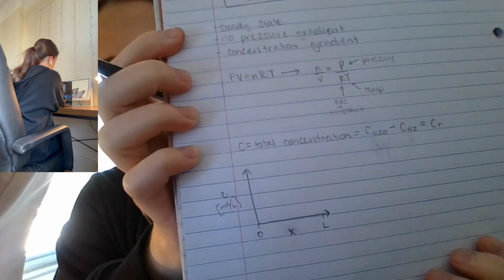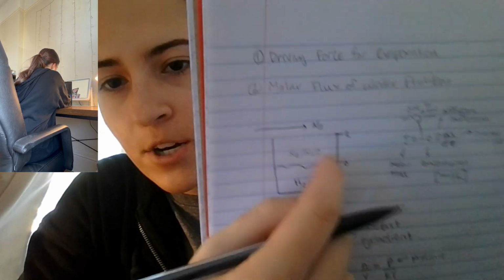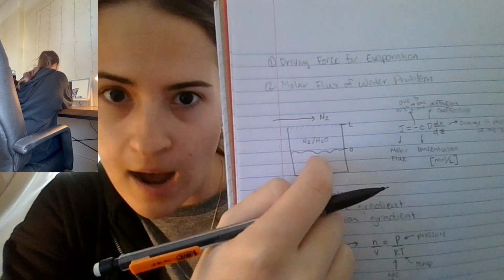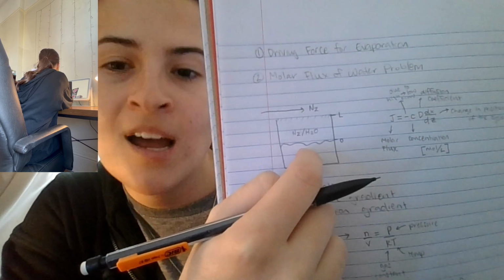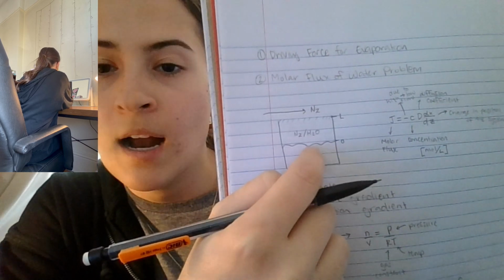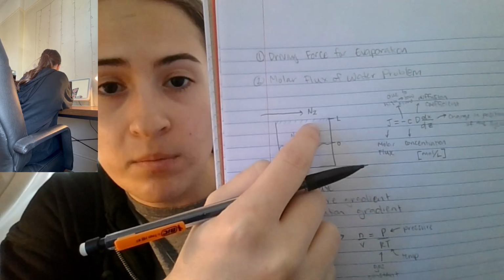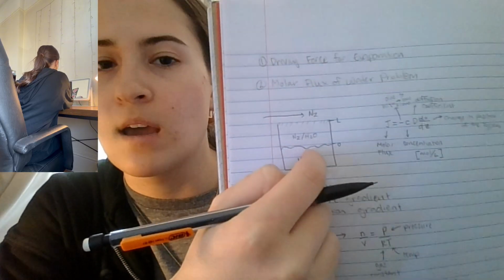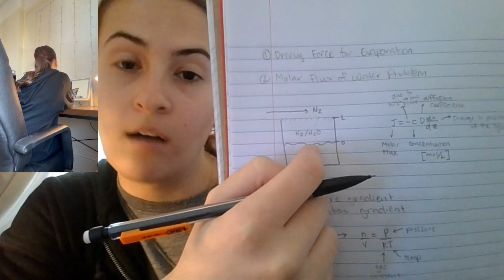And then we're looking at how this concentration is going to change, which is once again moles per liter. So this is the graph that I have here. If we're looking at H2O, water, here we know that the water concentration is going to be its highest. It's going to be the highest it could possibly be because this is our pure water here. And then when we start to diffuse away from the water, the concentration is going to get lower and lower because we're getting farther away from our pure concentration of water.